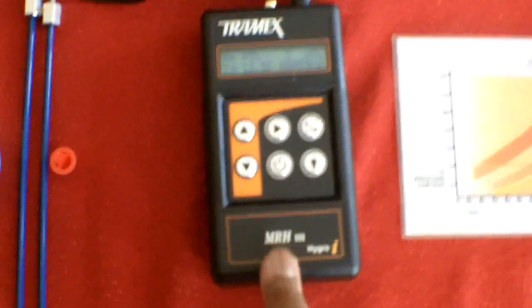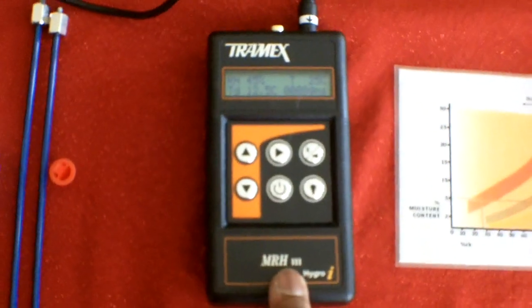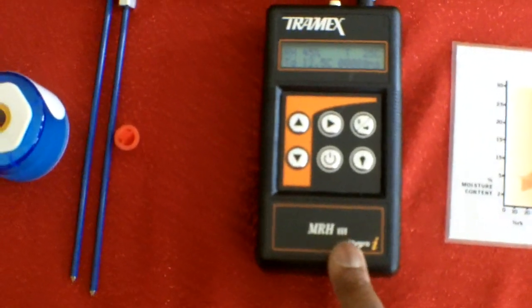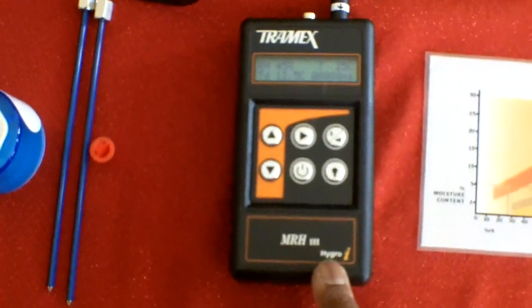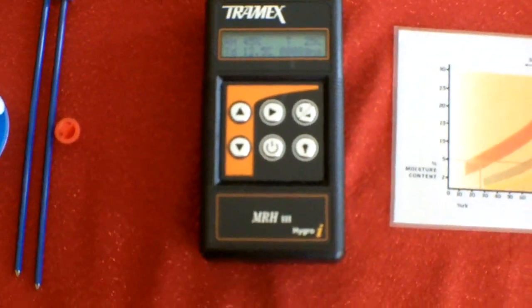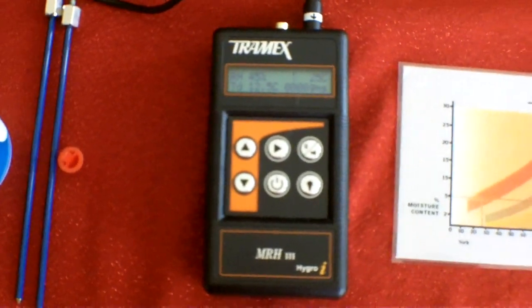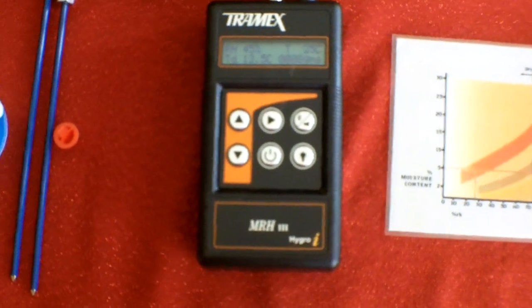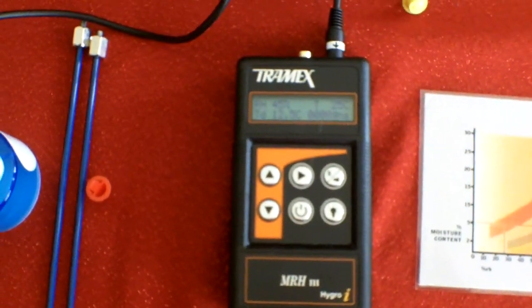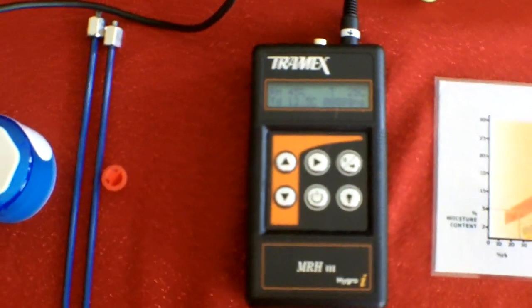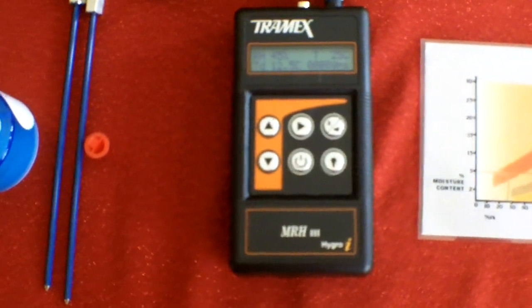With this unit again, not only is it calibrated for timber, but I think it's calibrated for about 20 or 30 different types of timber. So let's say, for instance, you go into a room, the relative humidity is say 20%, and then you're going to push the probes into oak, which is a much more solid timber.